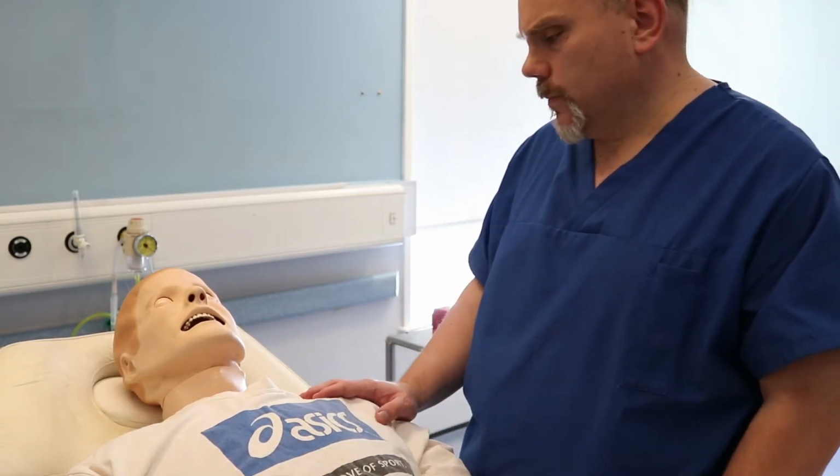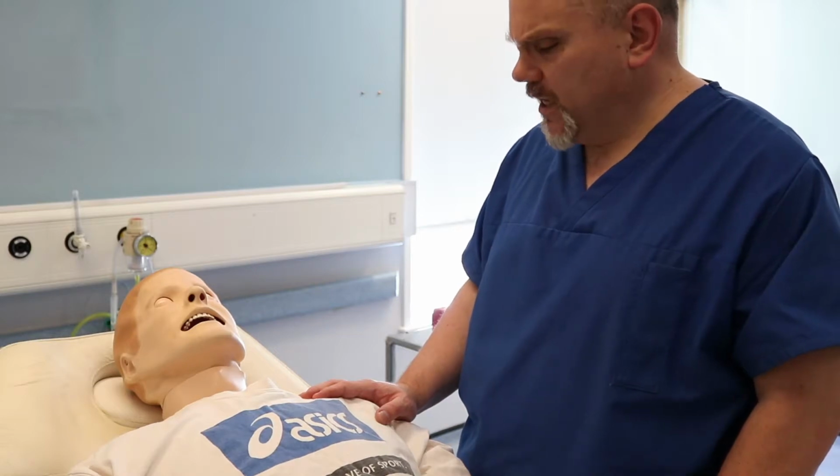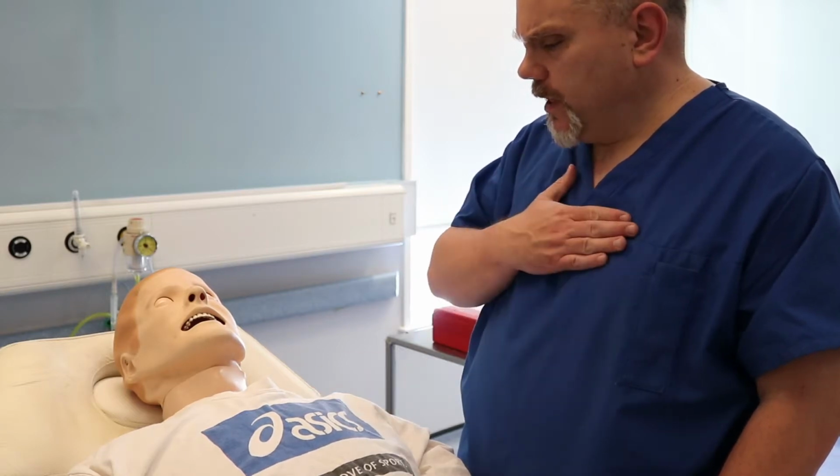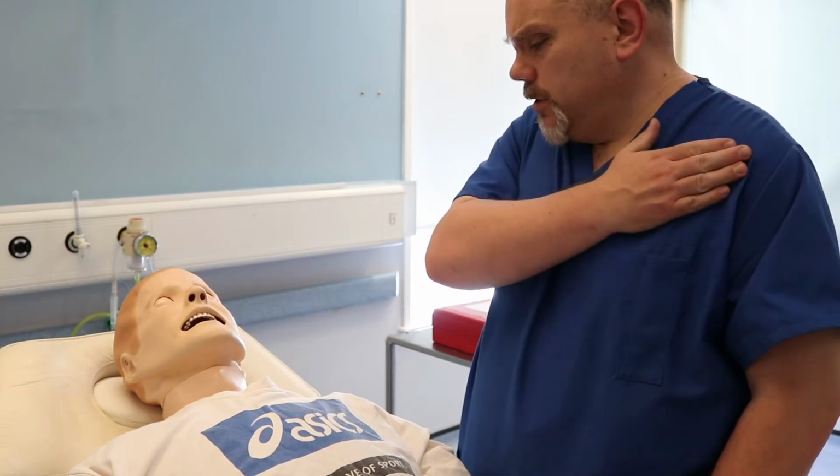Check if your patient has any chest pain. Do you have any cardiac history? If so, where is it? Is it radiating? Is it staying in the middle of their chest or going into their neck or down their arm?